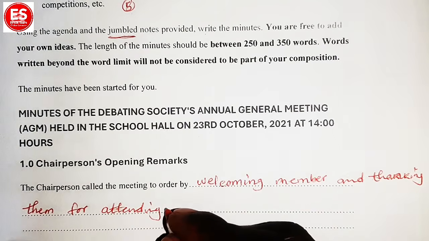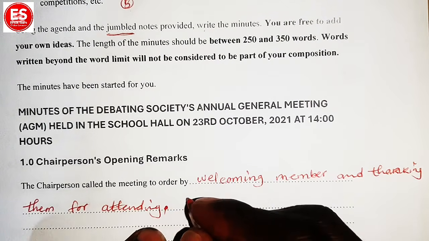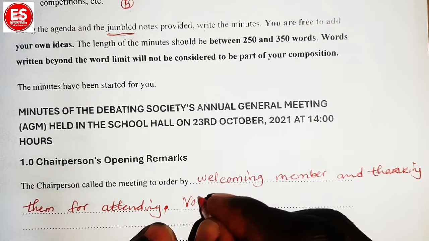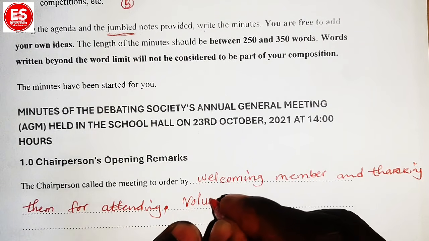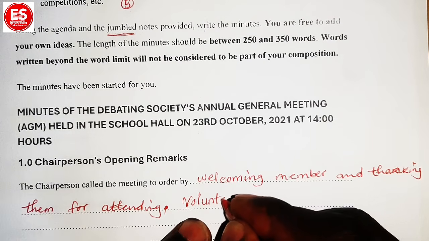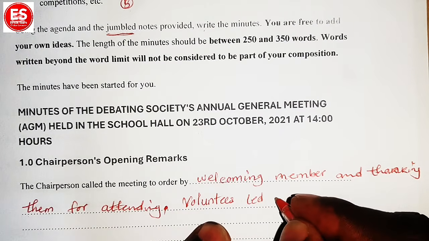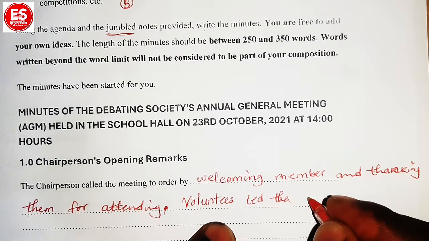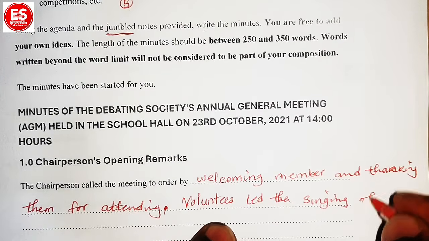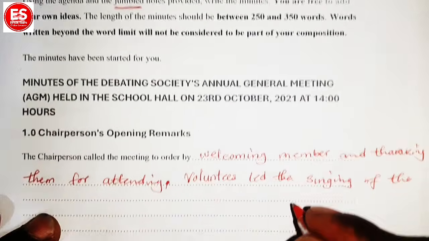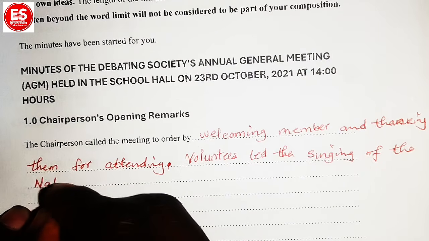Remember, this is a meeting. Attending. All right. You can put a full stop there for attending. Then volunteers. Remember, there is where we talked about those that prayed. So we are going to say volunteers led the singing of the national anthem.